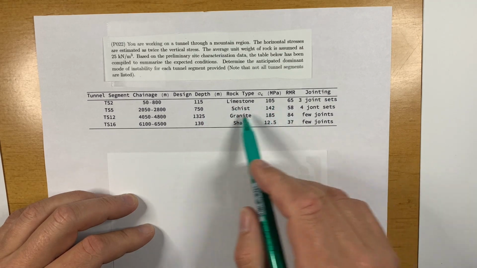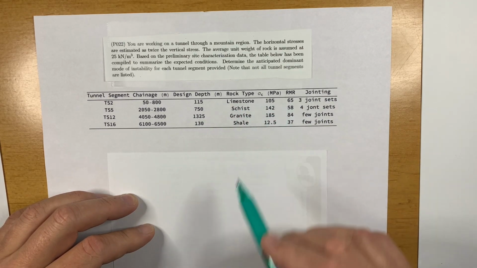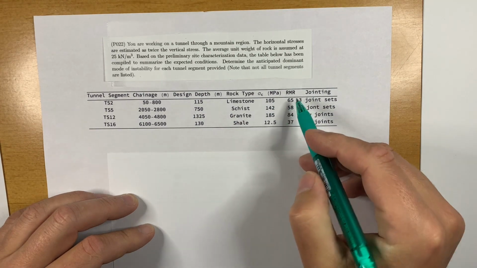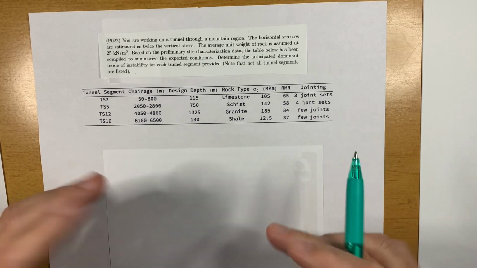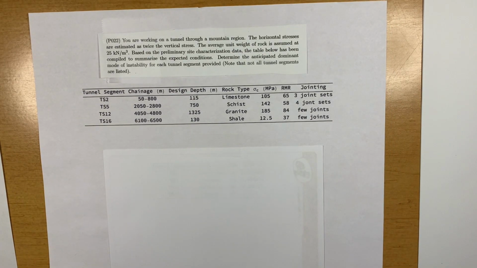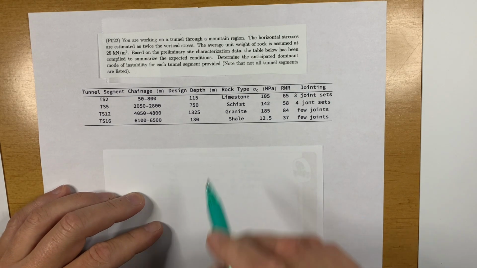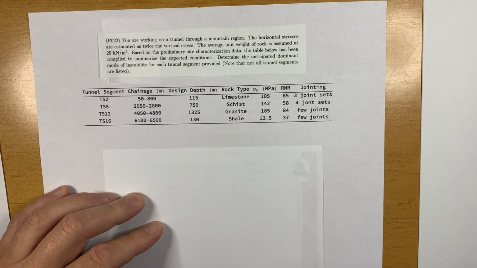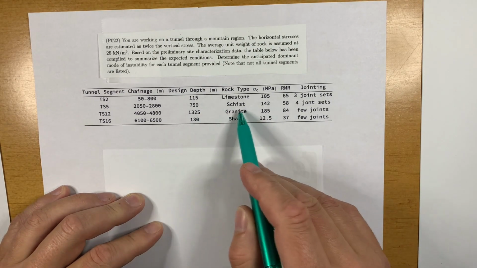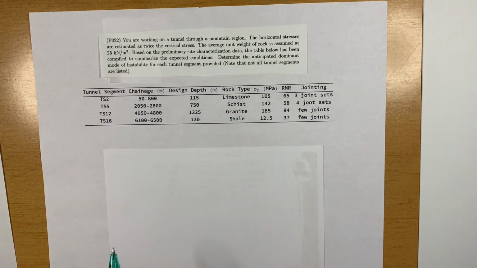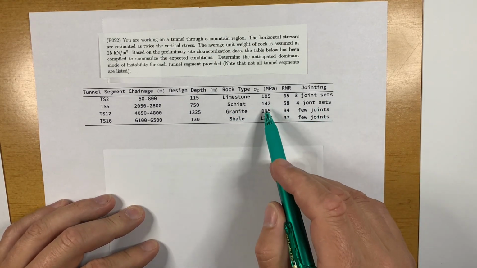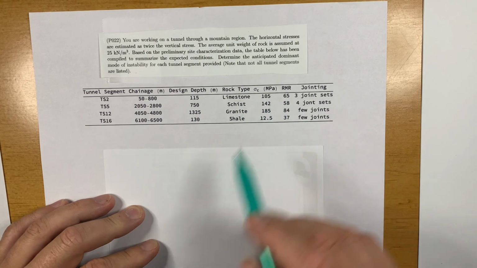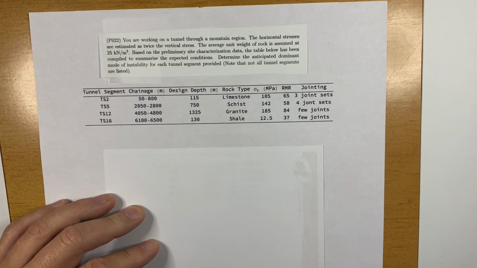Well, limestone here with a very competent unconfined compressive strength and pretty good quality rock with 3 joint sets. Probably, given that it's limestone, one of them is some kind of anisotropic structure. And this is fairly shallow depth. Then we have a schist, which is a metamorphic rock that has some kind of schistosity structure, which is anisotropic as well. It's fairly strong, and it also has a pretty decent RMR classification.